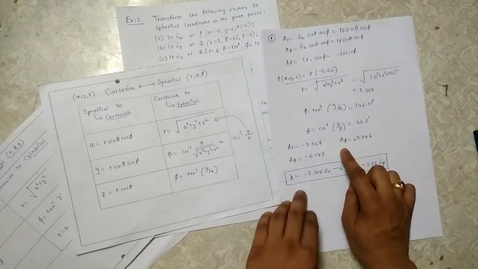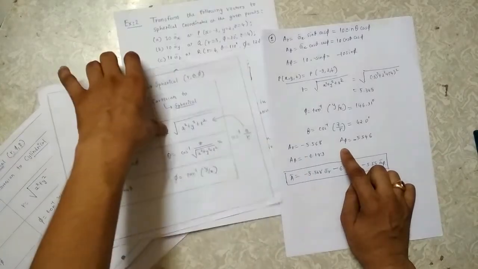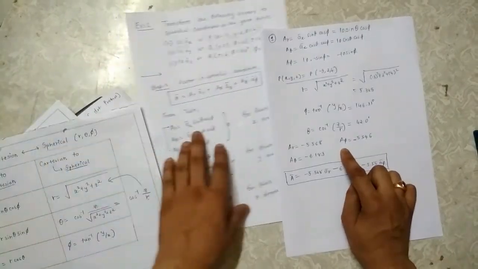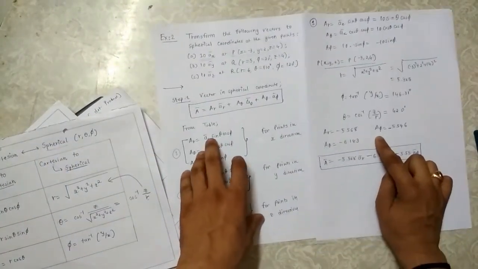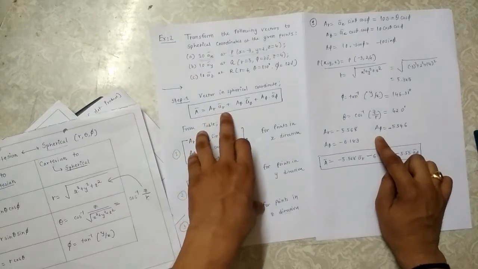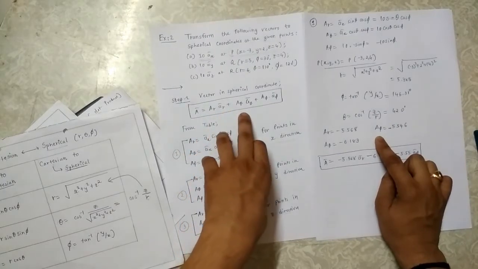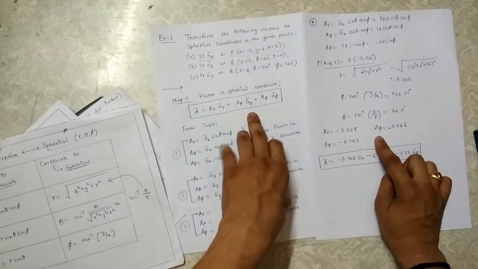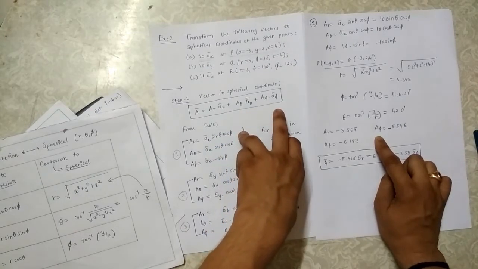Now put all these values into the main equation. Our main vector quantity was AR into unit direction of r, A theta into unit direction of theta, A phi into unit direction of phi.